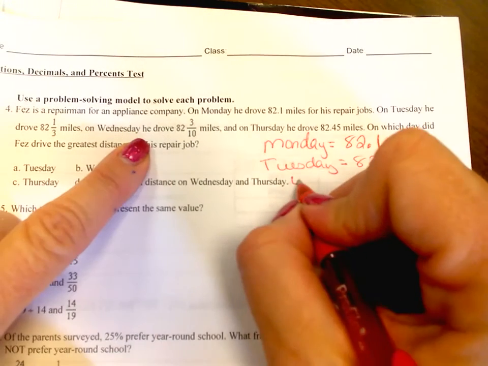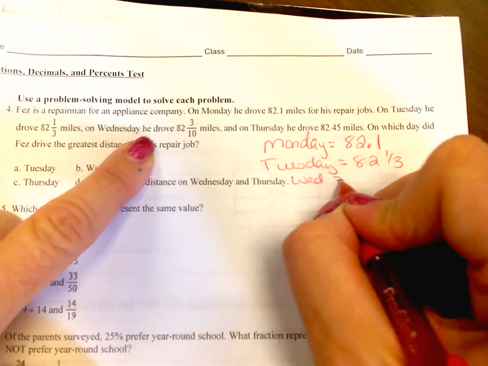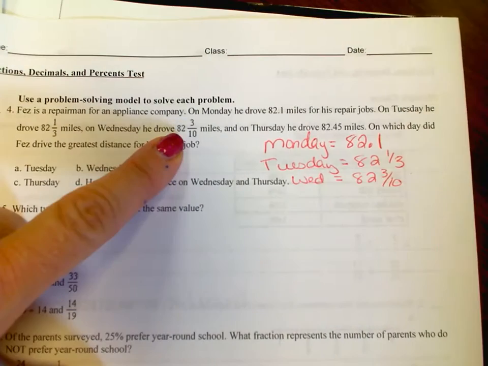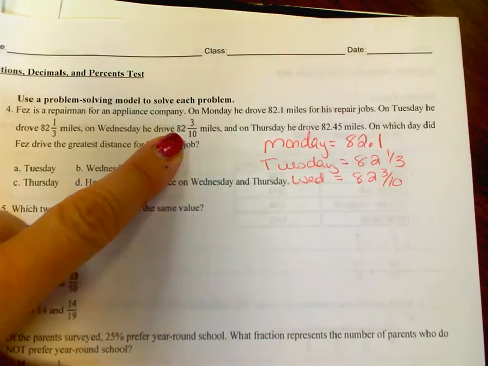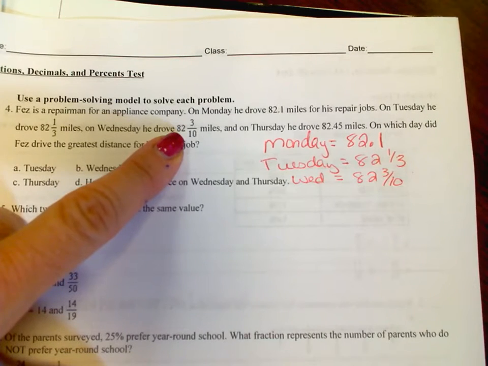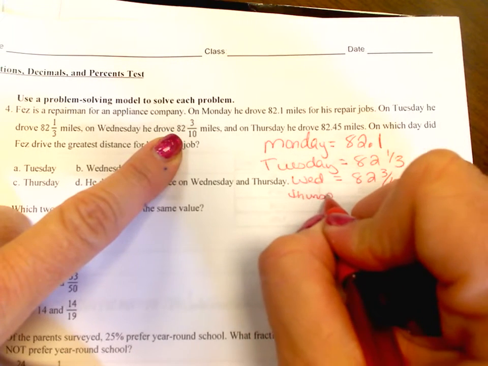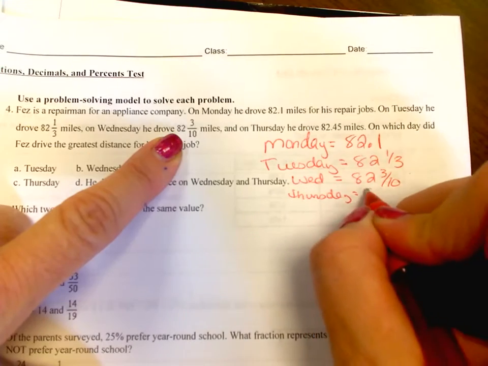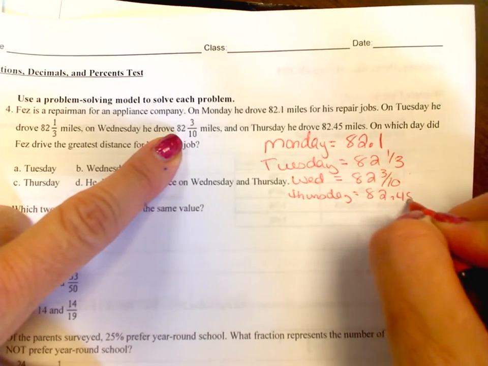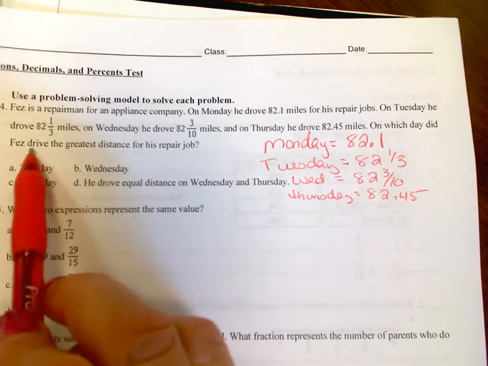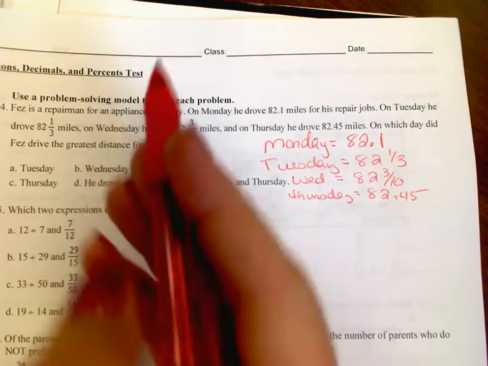On Wednesday, he drove 82 3/10. You should know immediately how to write that one as a decimal, being that it's 3/10. And then Thursday, he drove 82.45. On which day did Fez drive the greatest distance?